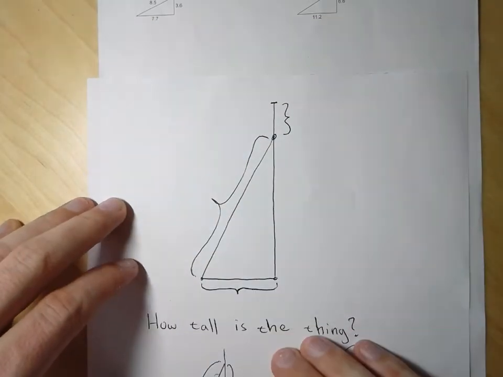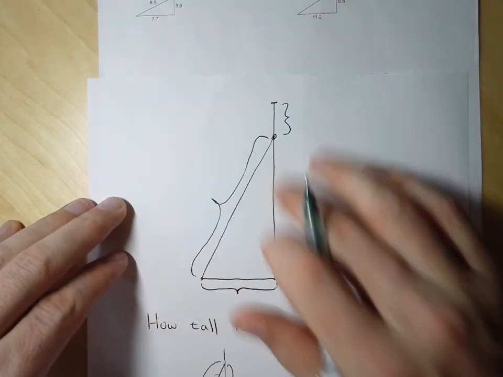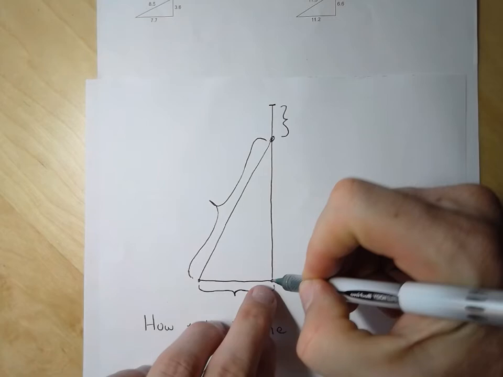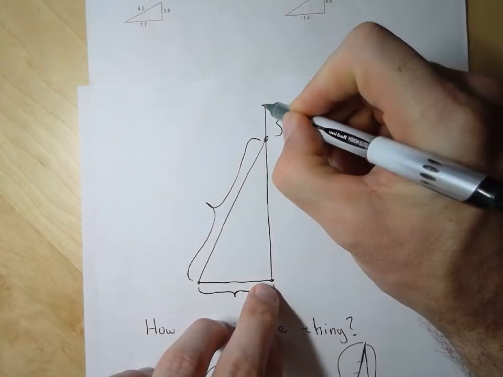So let's say we had this situation right here, and this is something that is yay tall.